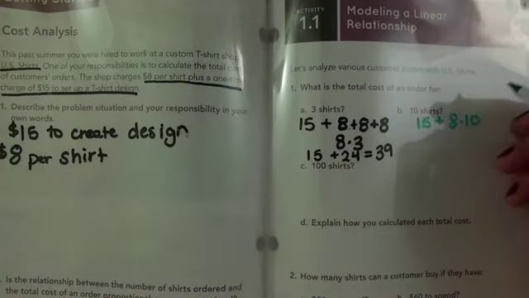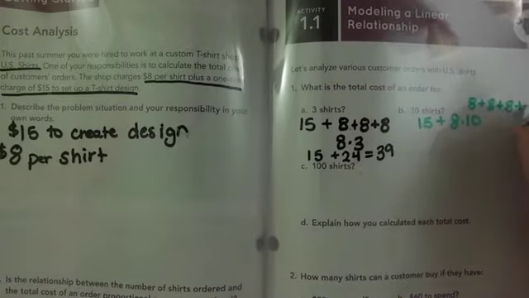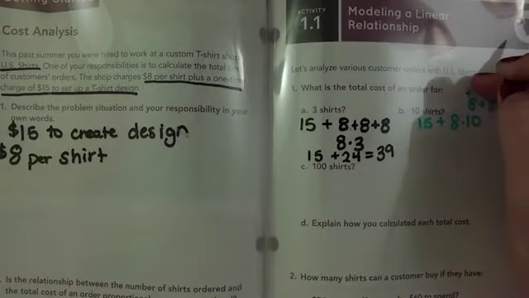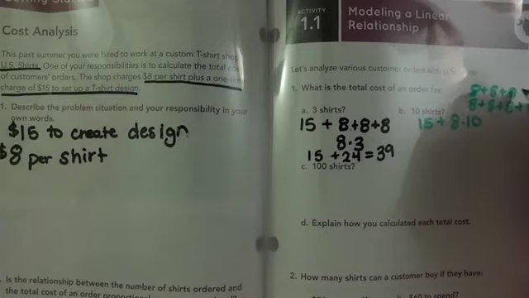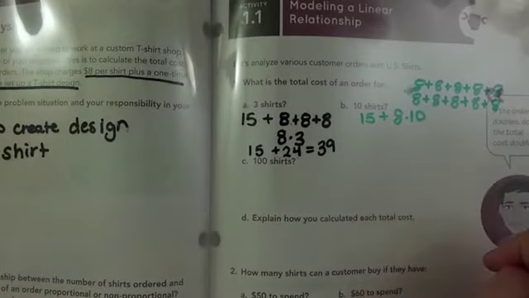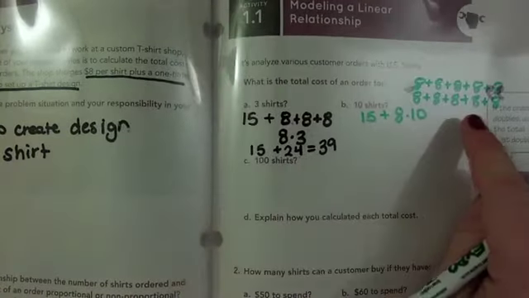This one, you really wouldn't want to write 8 plus 8 plus 8 and so on out every single time. Especially, look at this next one we're going to do, 100. You don't want to write that out.